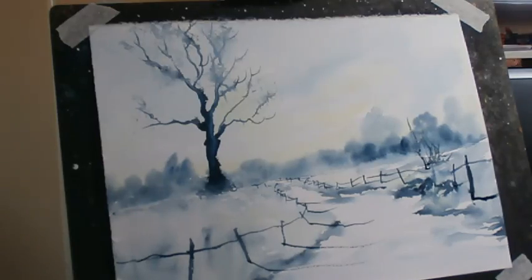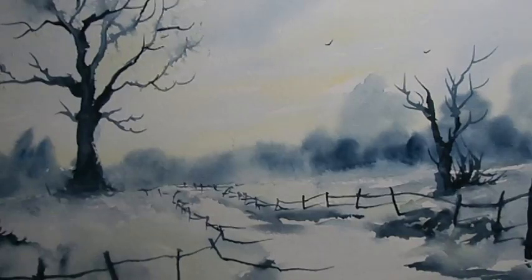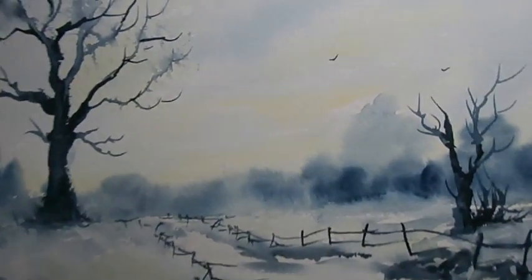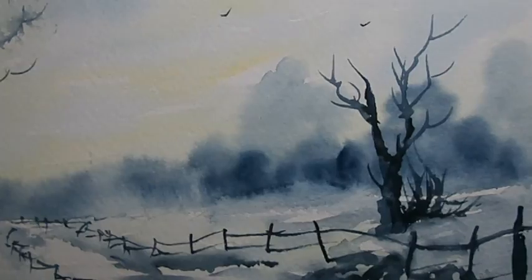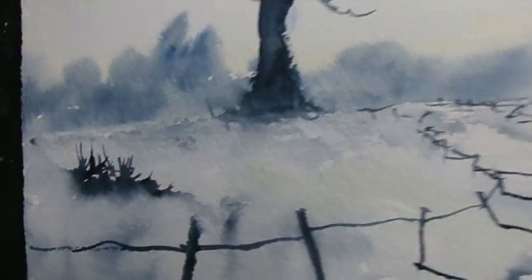Let's have a quick look around it. There's the finished painting. As you can see, it's quite attractive. It's got a nice soft sky. What I've done is just changed a little bit. I've added 3 birds using an indelible felt pen. I've also strengthened up a little bit the tree on the right hand side and added a few branches to the tall tree on the left and a few grasses in the foreground.